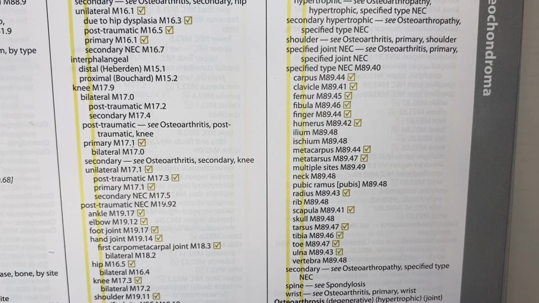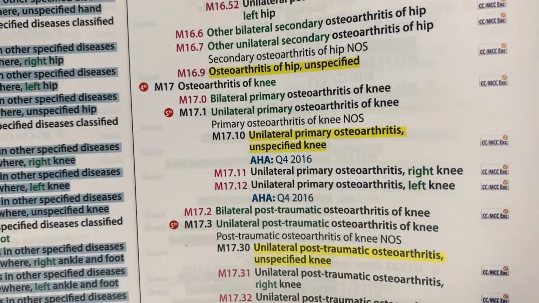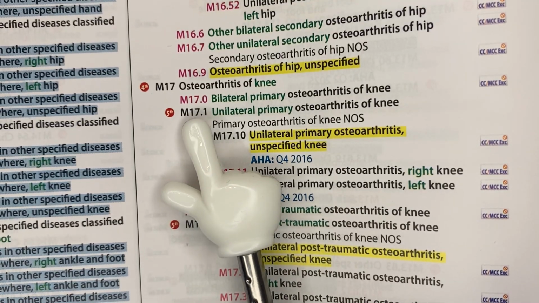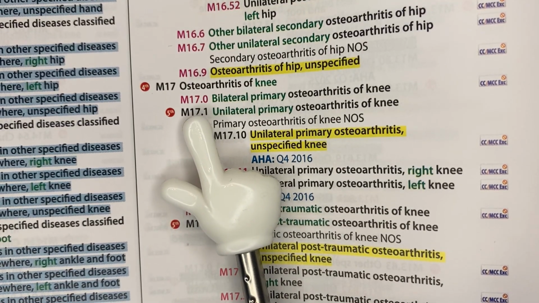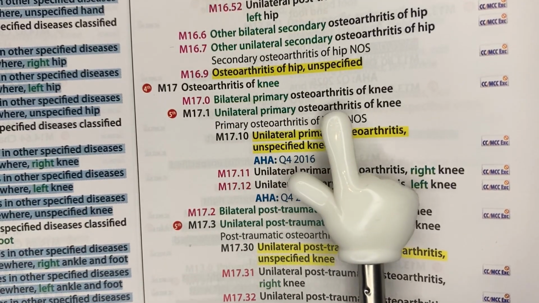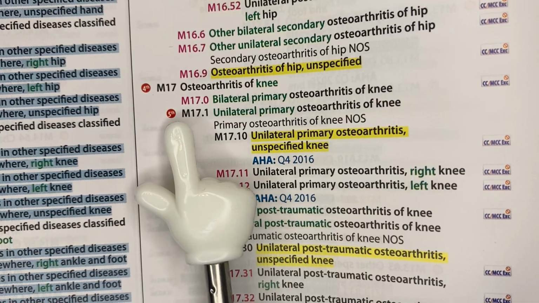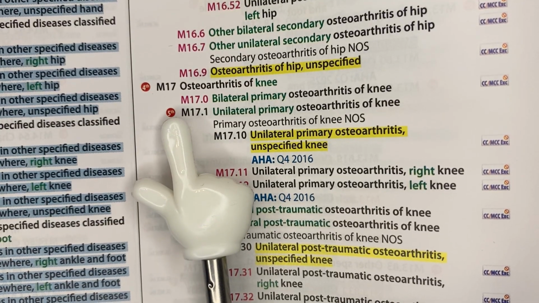characters. So we're going to take that M17.1 to the tabular list. Now that we're in the tabular list, we're going to find our partial code, which is the M17.1, and that's unilateral primary osteoarthritis of knee. But next to it, it says we need a fifth character.